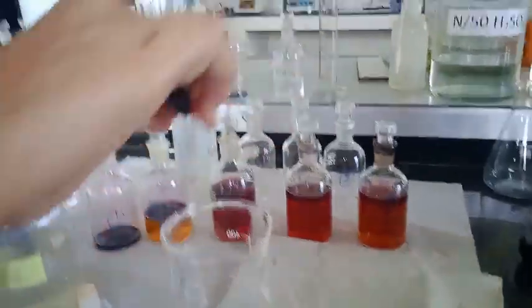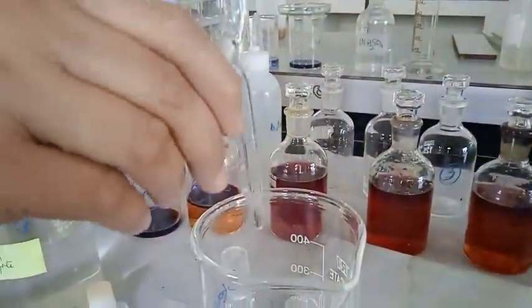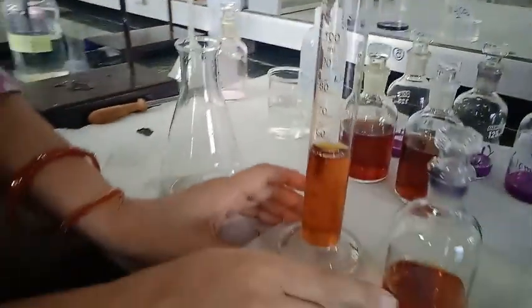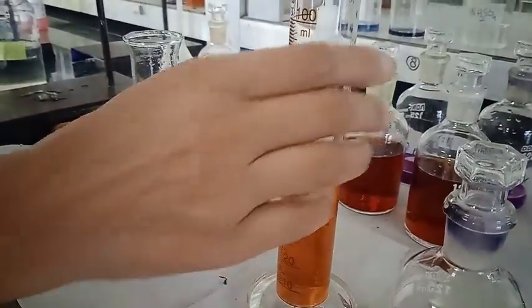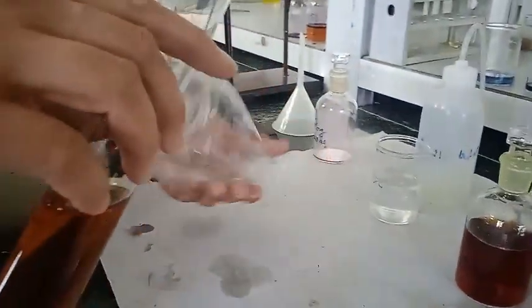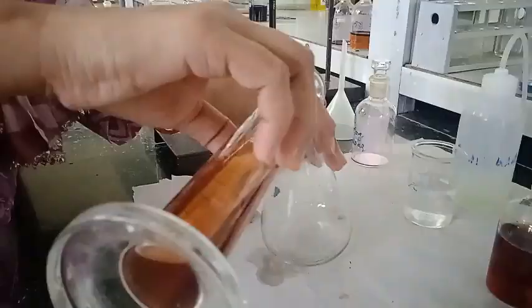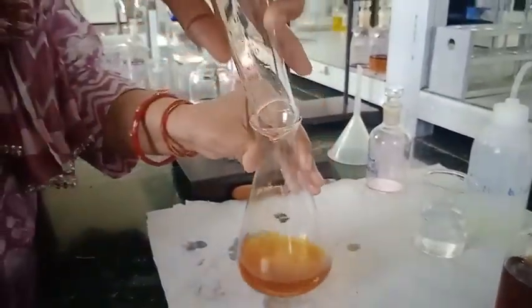While filling, have some extra volume. Now adjust it to 0. Take 50 ml of this into the conical flask and do the titration.